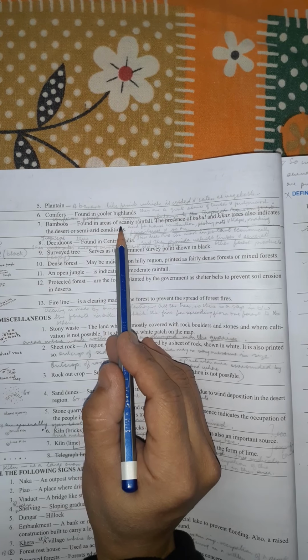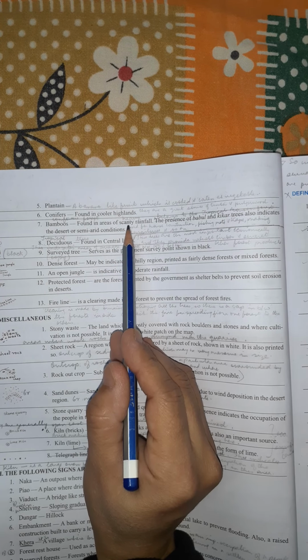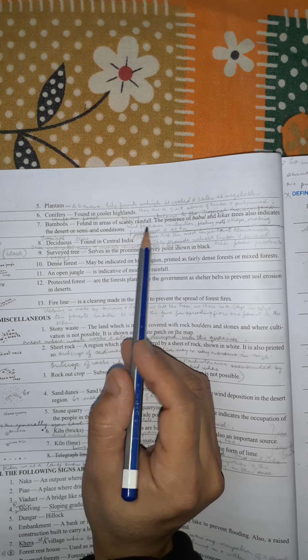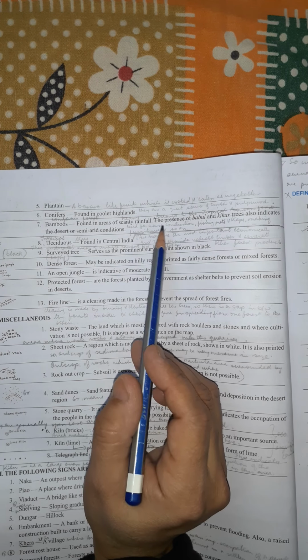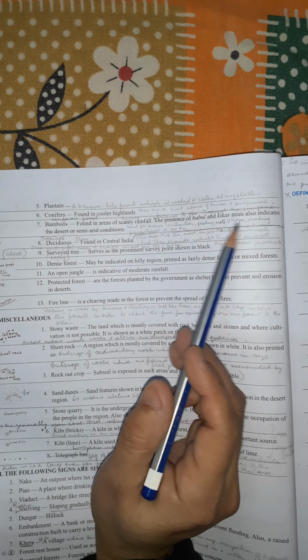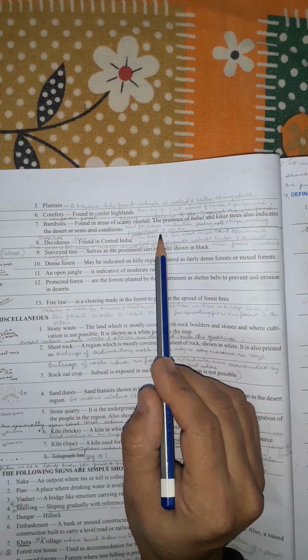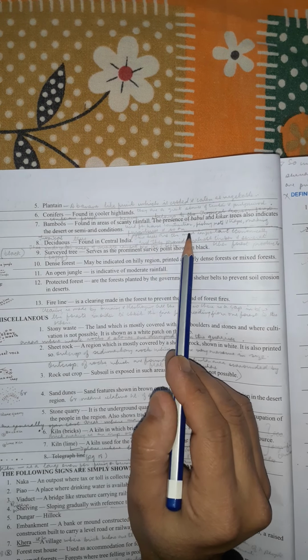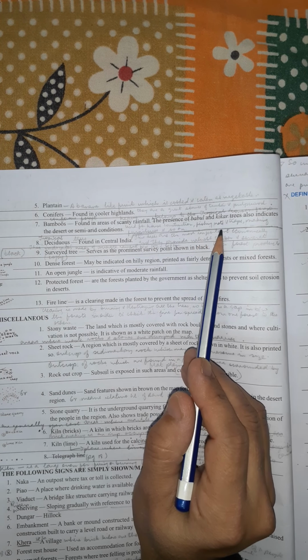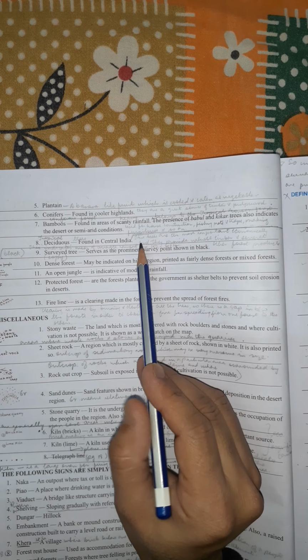These are found in areas receiving heavy rainfall, not scanty rainfall, and it belongs to the tropical monsoon forest. It is mostly used for house construction, making fishing nets and traps, making furniture.